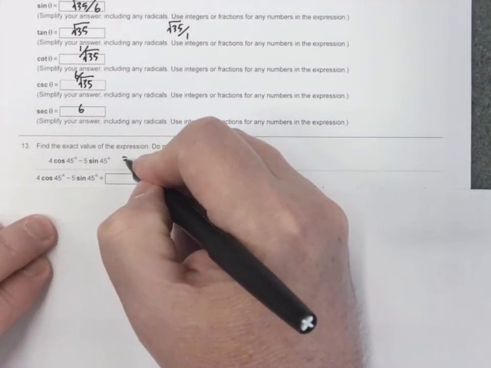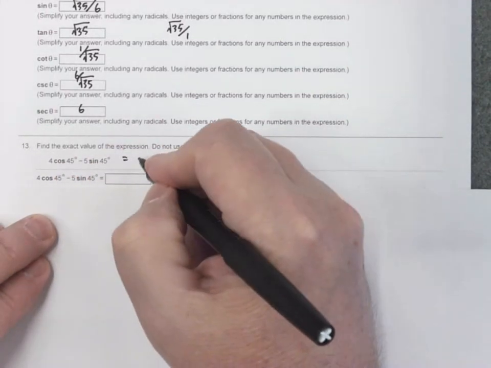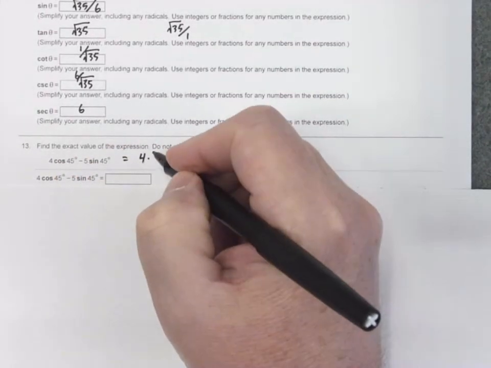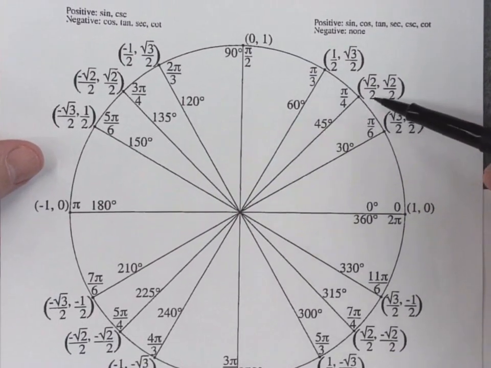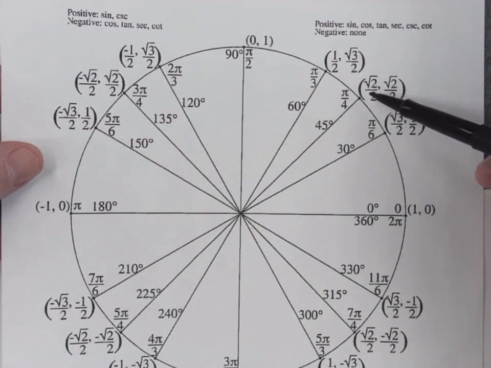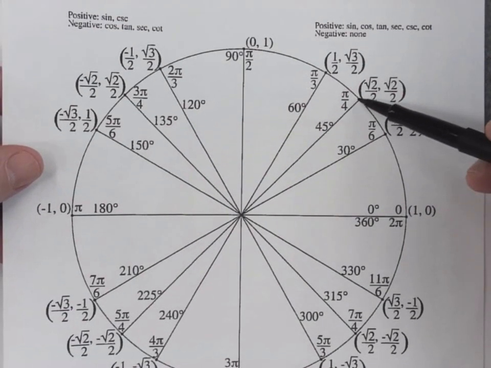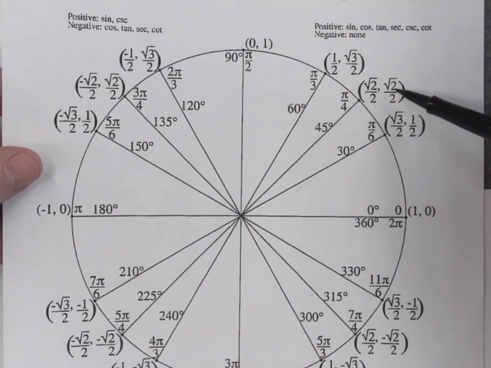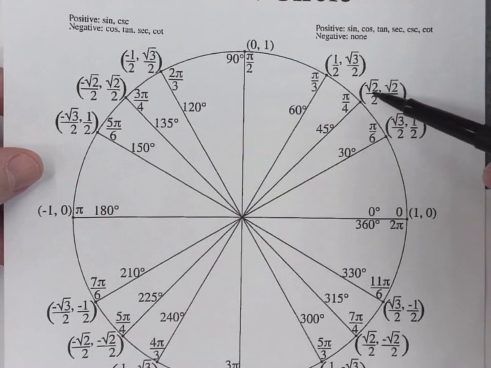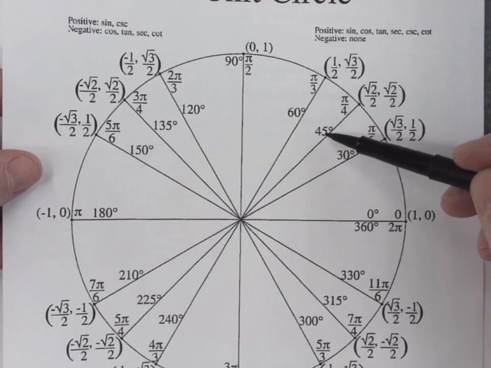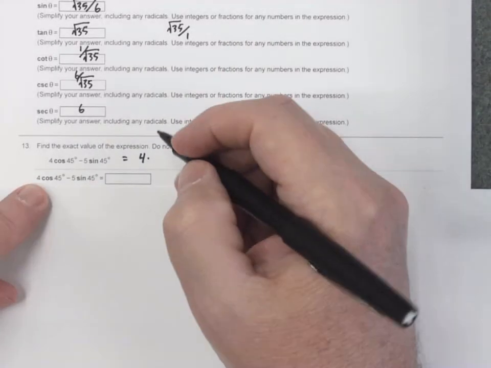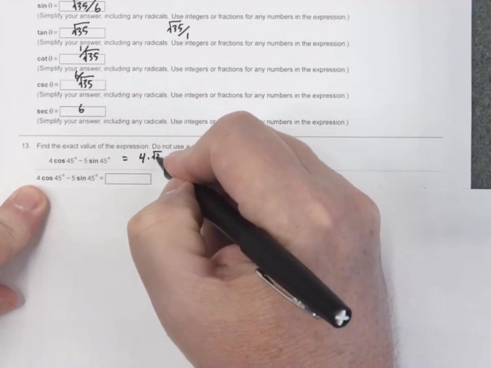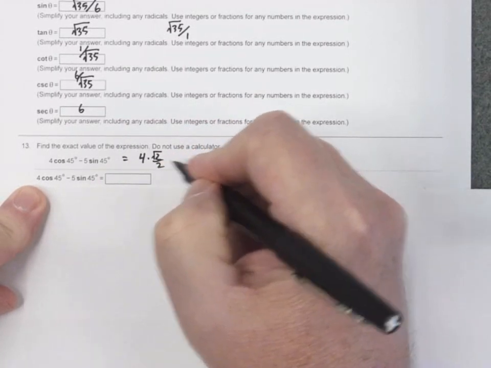So this is pretty straightforward. 4 times the cosine of 45 degrees. Go to your unit circle, find the 45-degree angle. The cosine is going to be the x value of this point. This point here is square root of 2 over 2, the x and the y. The x is the cosine of 45 degrees. So the cosine is square root of 2 over 2. So I put in the square root of 2 over 2.